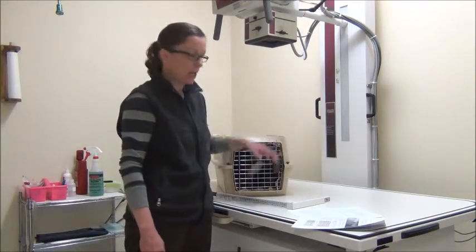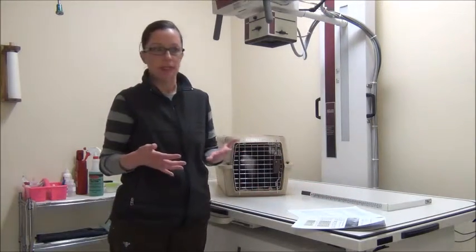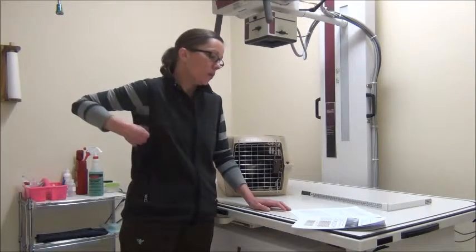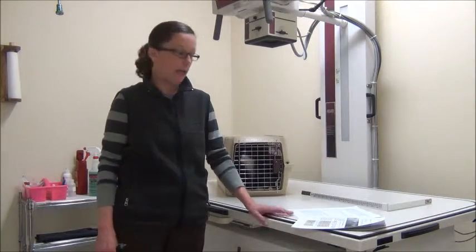Usually you would use about a medium-sized animal. I don't have one available today, so I'm using Mr. Boots the kitty. But as long as it's under 10 centimeters when you measure, then you can create a technique chart. We don't use one here, but we do have one from the manufacturer of the x-ray unit.